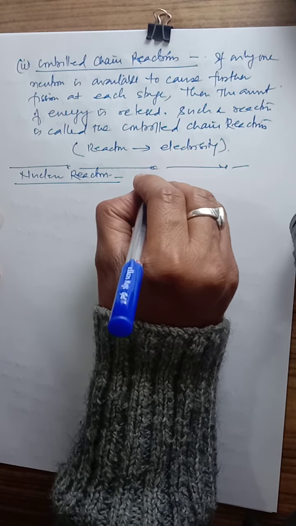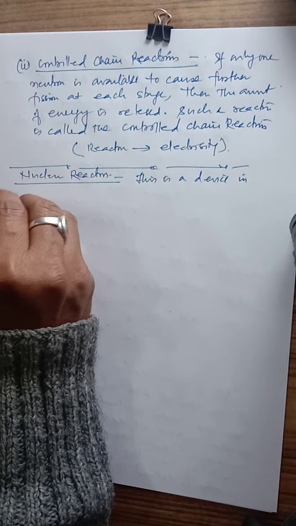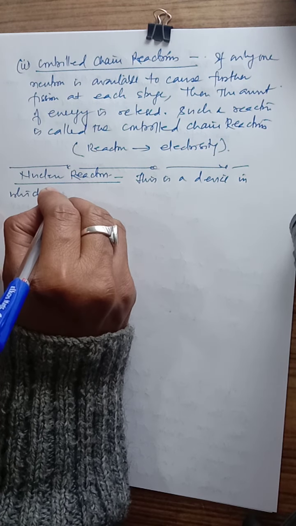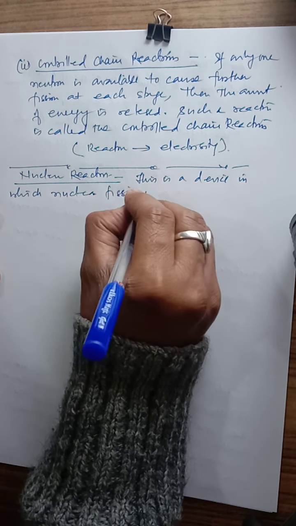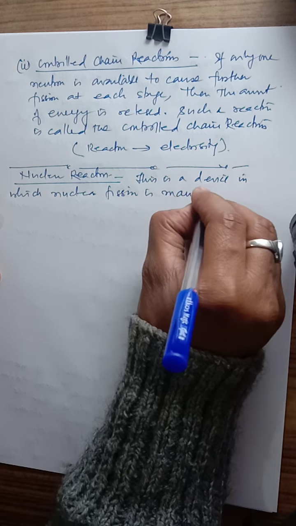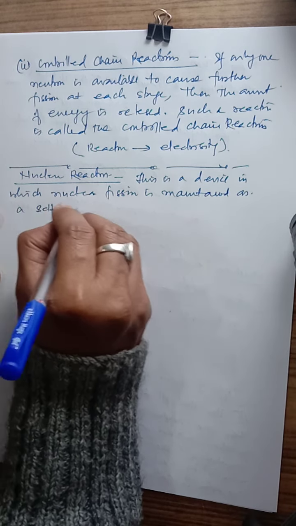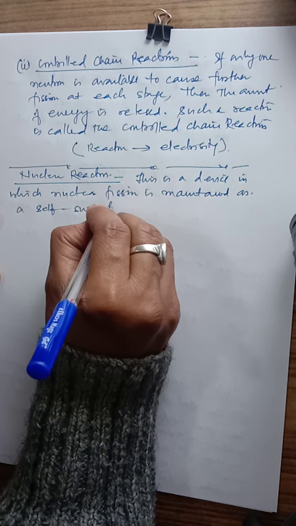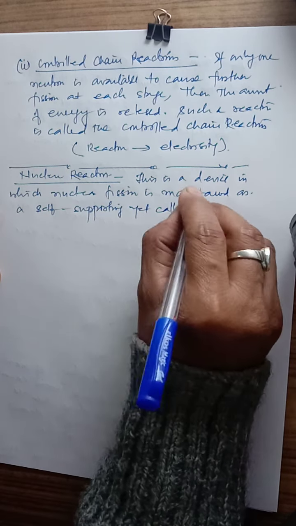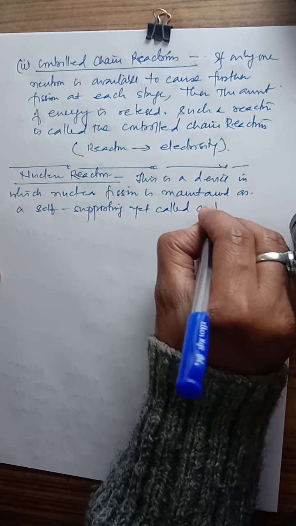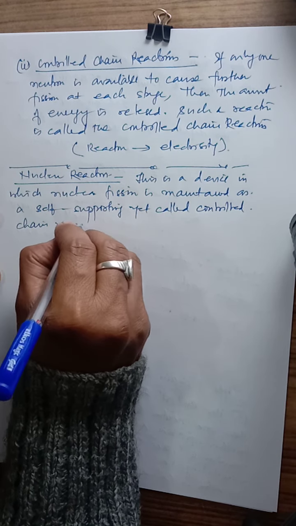This is a device in which nuclear fission is maintained as a self-supporting yet controlled chain reaction.